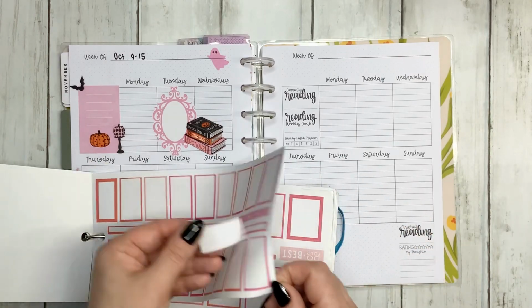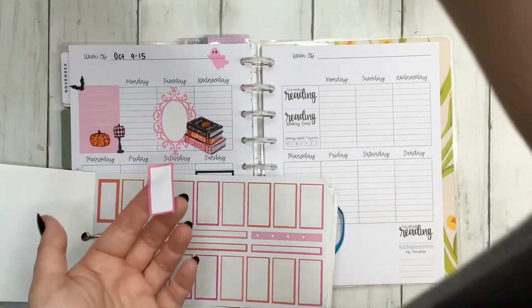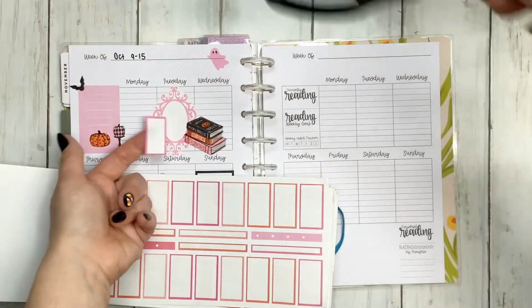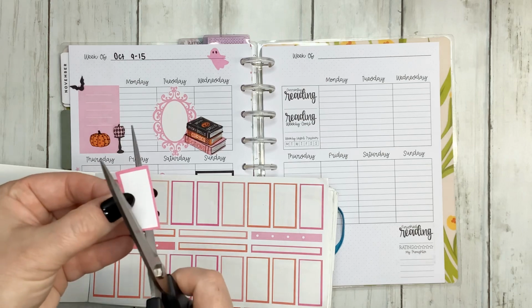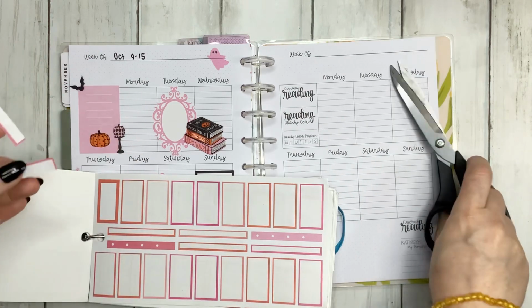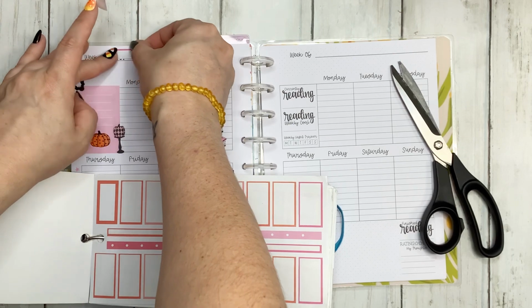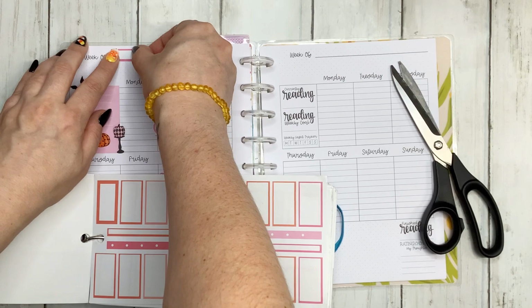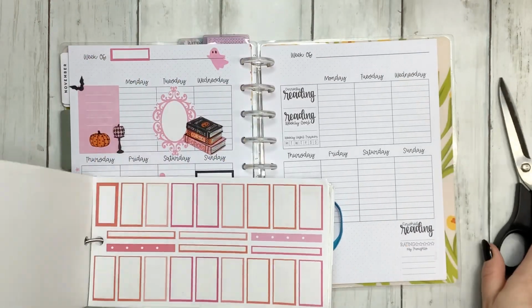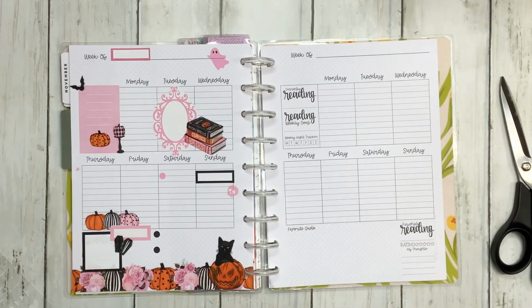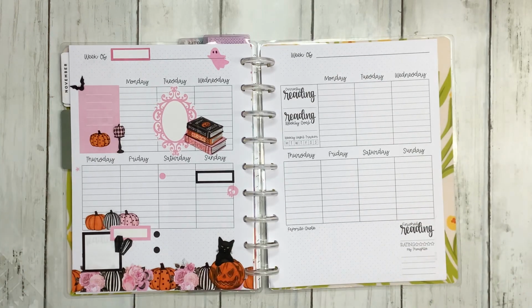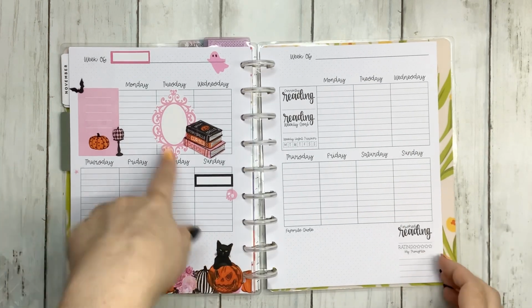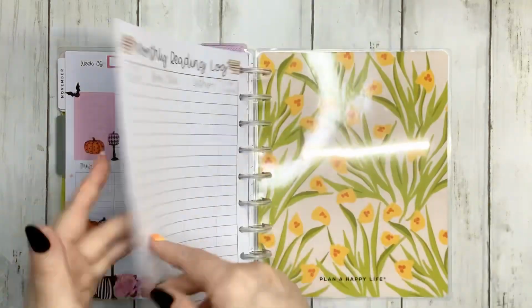What I am going to do is take just a pink sticker. I think it coordinates enough with the stickers, and I'm going to cut it in half, so that way I can use it to change out the date. See? Worked really, really well. And I even have next week set up already.